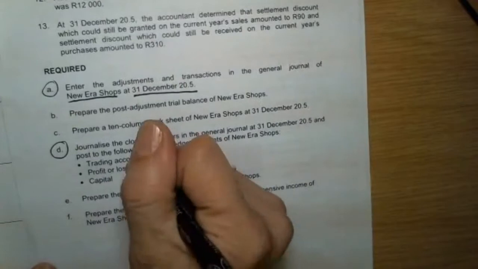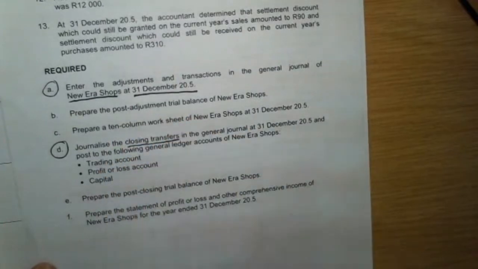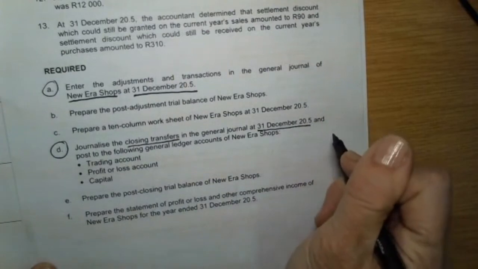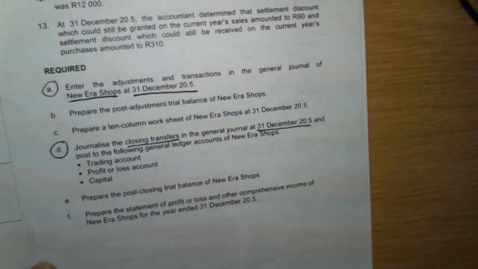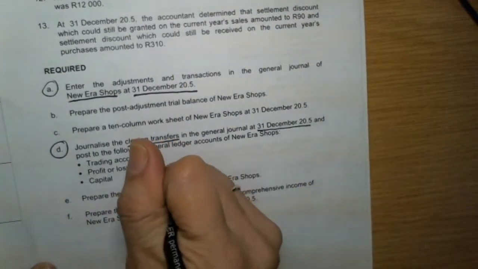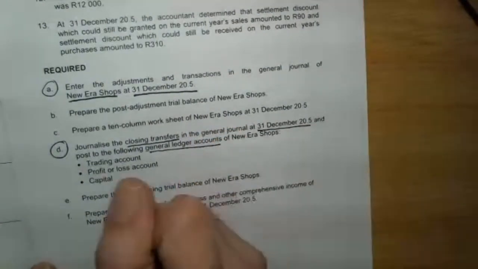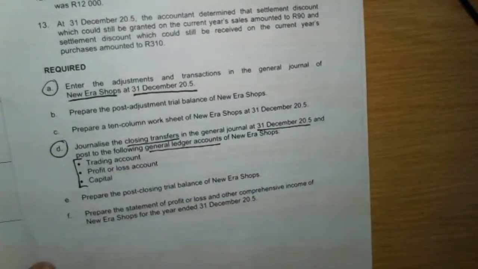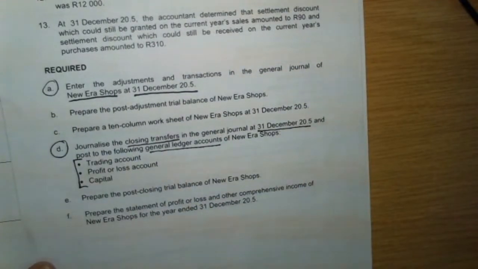And part D is closing transfers in the General Journal at 31st December 20X5. And we are also going to do the following general ledger accounts: the trading account, the profit or loss account, and the capital account. So we're just going to do those two sections.